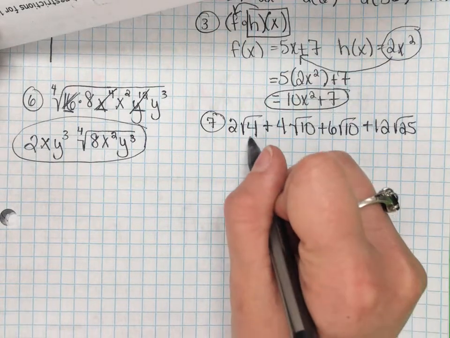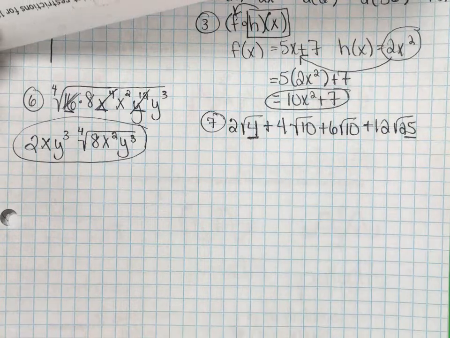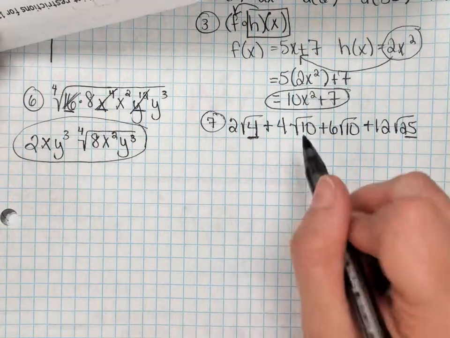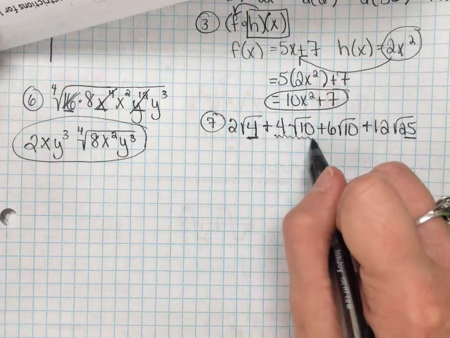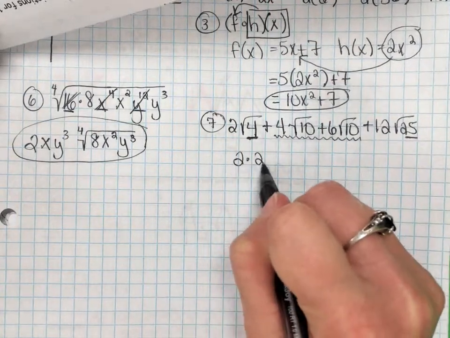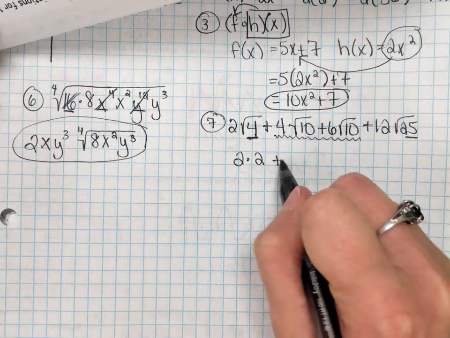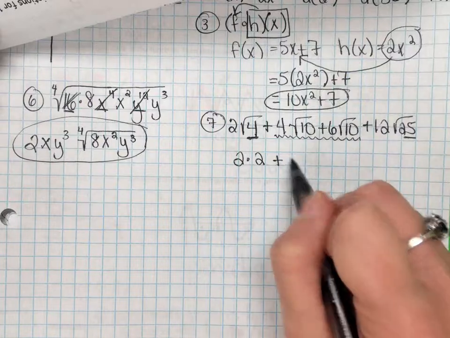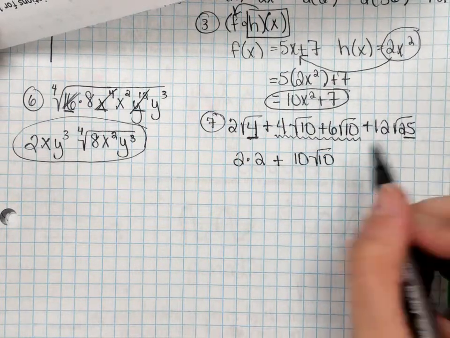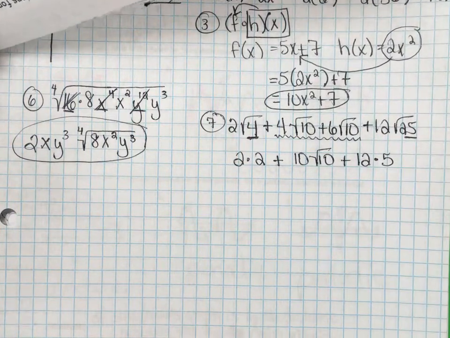All right, so what do you notice about any of those? Yes, very good. You can take the square root of 4 and the square root of 25. Do you see anything else? Like terms. Which ones? The square roots of 10. Perfect. When they have the same square roots, you can add and subtract them. So this would be 2 times 2, because the square root of 4 is 2, plus 4 plus 6 is 10 square root of 10, plus 12 times the square root of 25, which is 5.